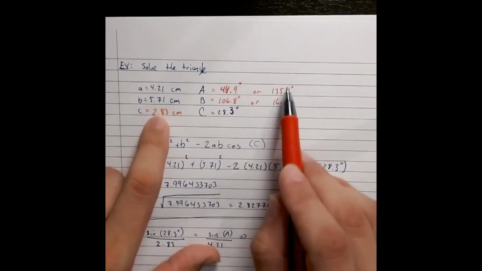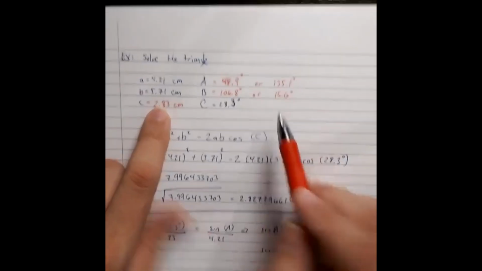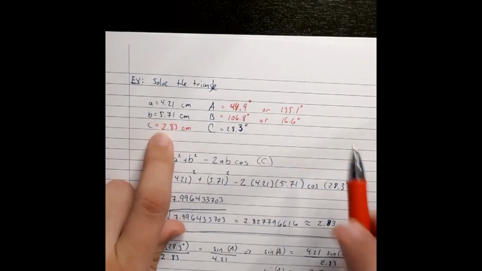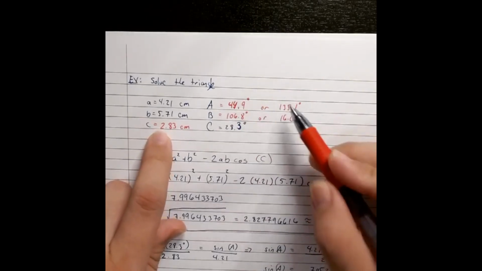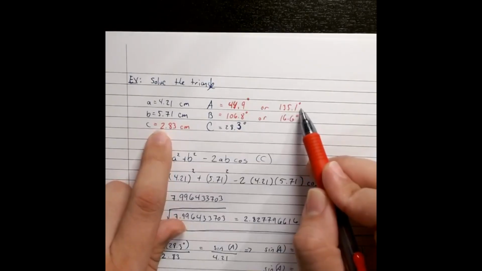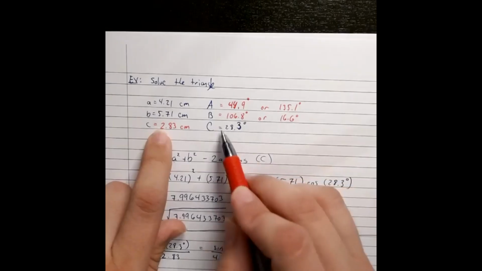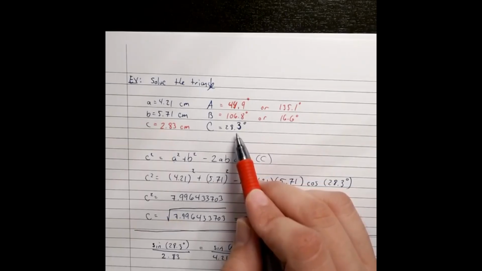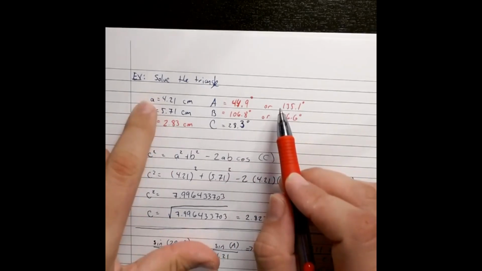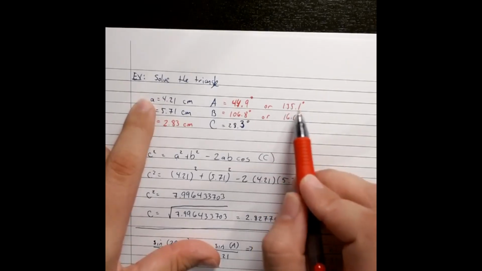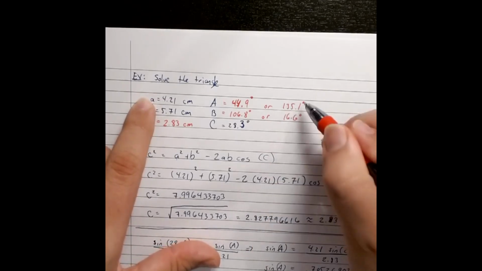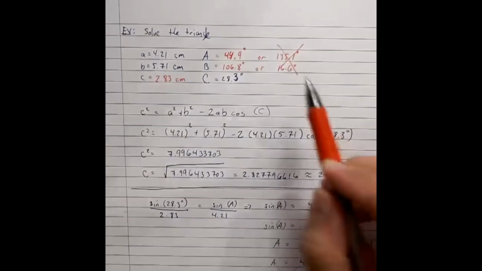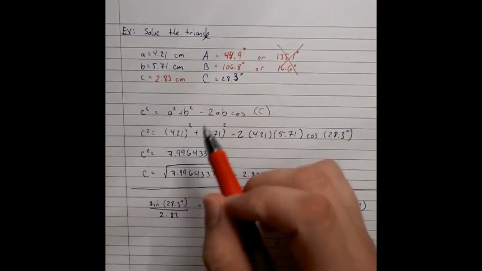So if I use this combination of angles, it may satisfy the law of sines, but it still doesn't work geometrically, right? Because here, if I say my other triangle had A equal to 135.1, B equal to 16.6, and C was the 28.3 that I started with in the beginning, that doesn't work out. Because here, the side length A is not the longest, but the angle A is the biggest. That shouldn't happen. So this does not work geometrically. So we can throw that one out. It turns out that we don't have two triangles. We're just going to have one triangle.